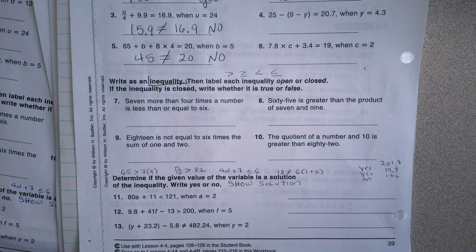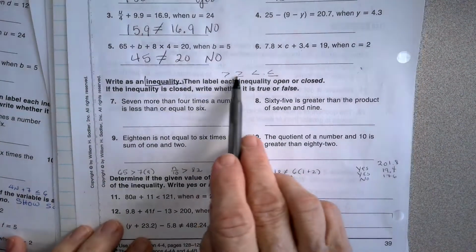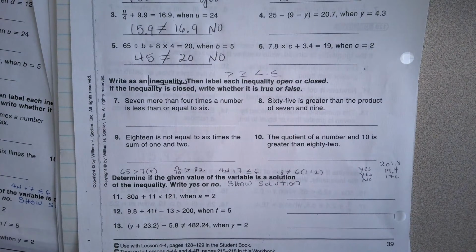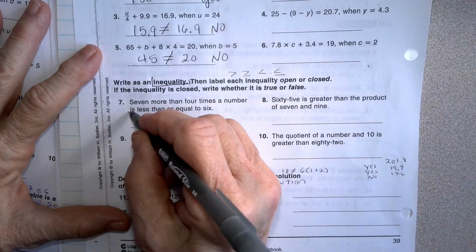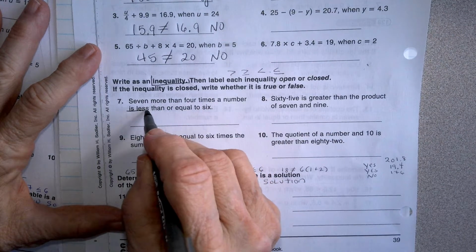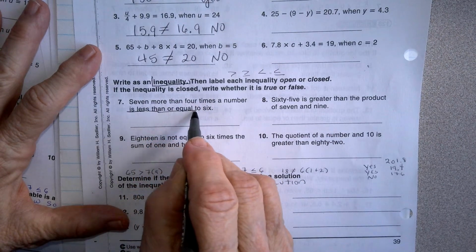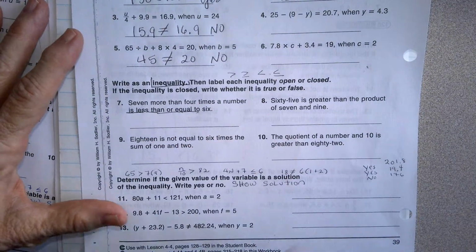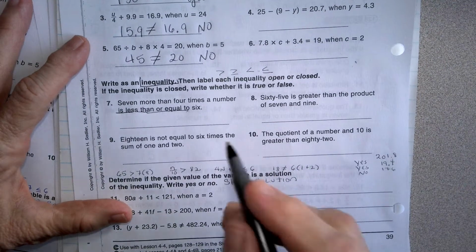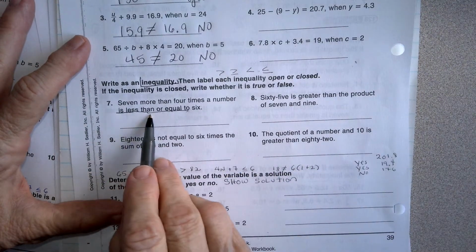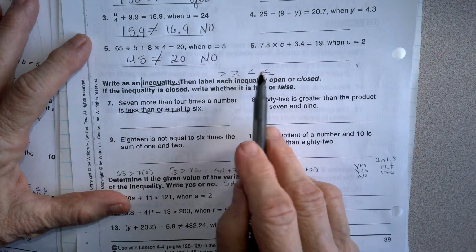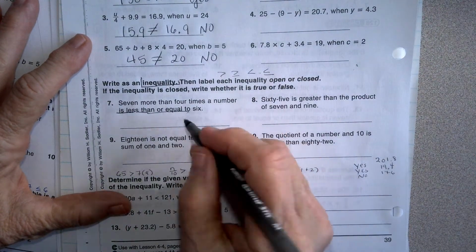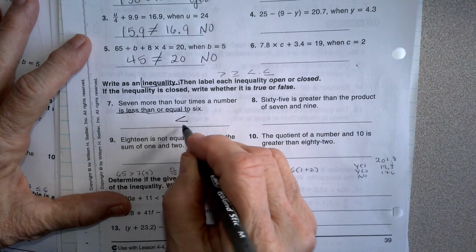Does anybody see words that would indicate it? Less than or equal to. Yeah, it says right here, a number is less than or equal to, and I would underline that. So right away, when I see that, I'm going to put is less than or equal to. It's not going to be the greater than symbol.